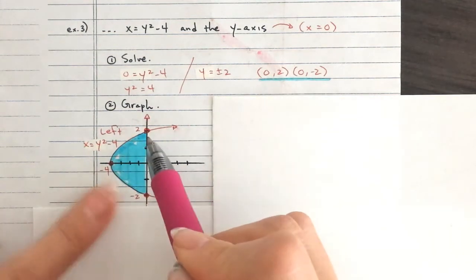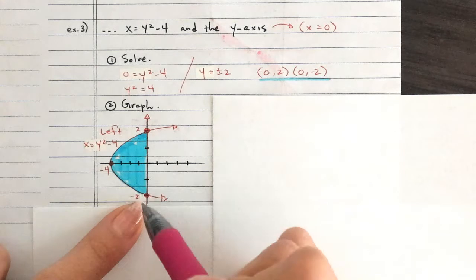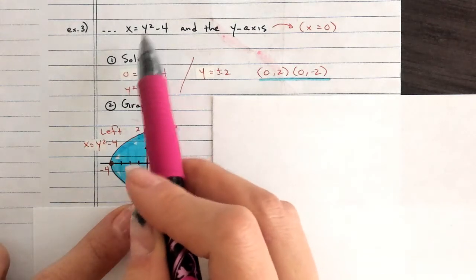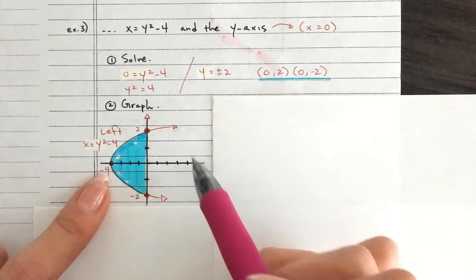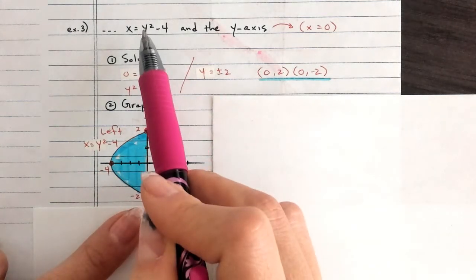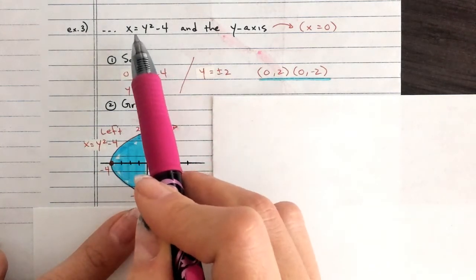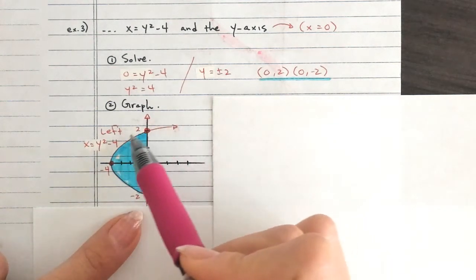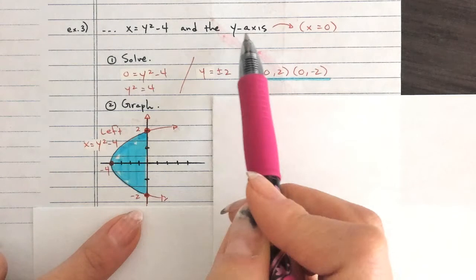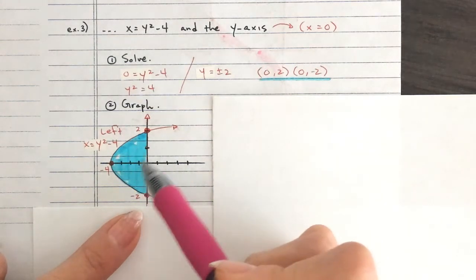Well, I knew the parabola went through here. It's a left-right kind of parabola because it's y squared. How do you find the x-intercept of anything? You plug 0 in for y, and then you get x equals negative 4. So there's my negative 4. I graph it. So my boundary is this parabola and the y-axis. So I shade it in.